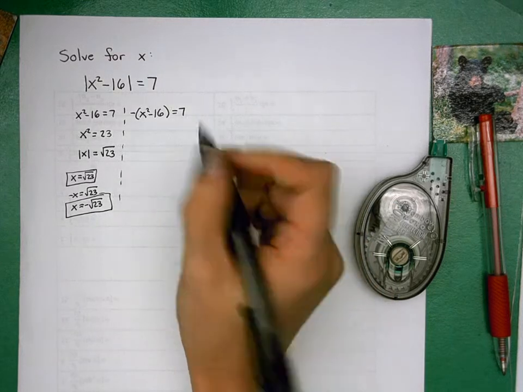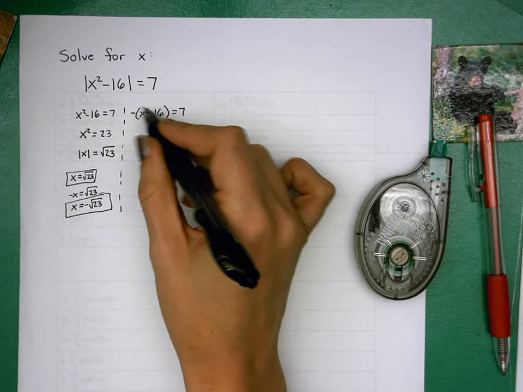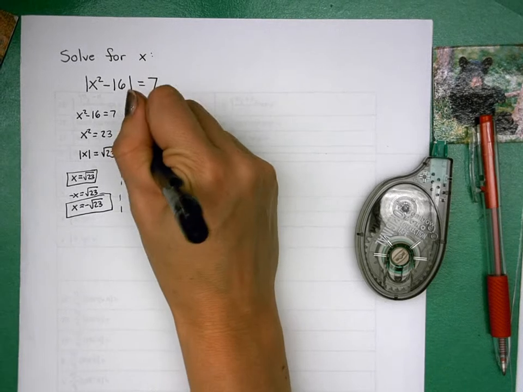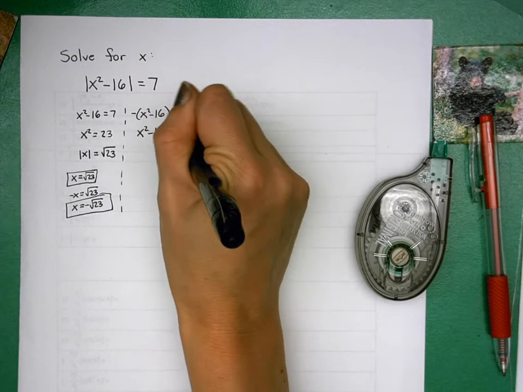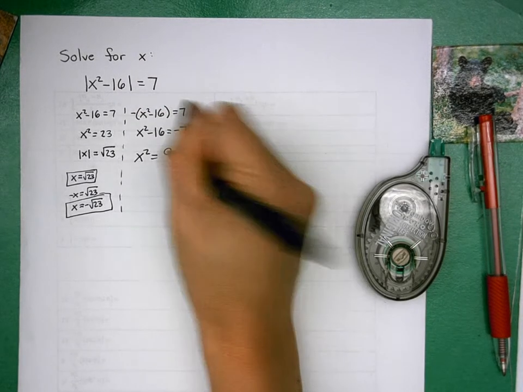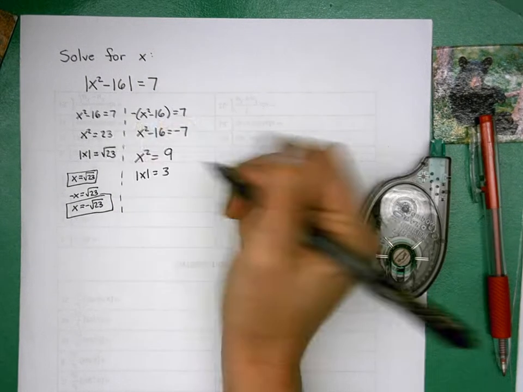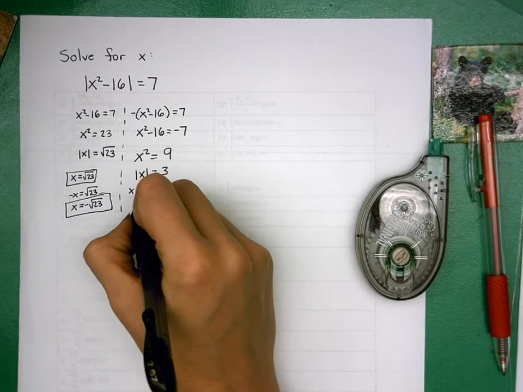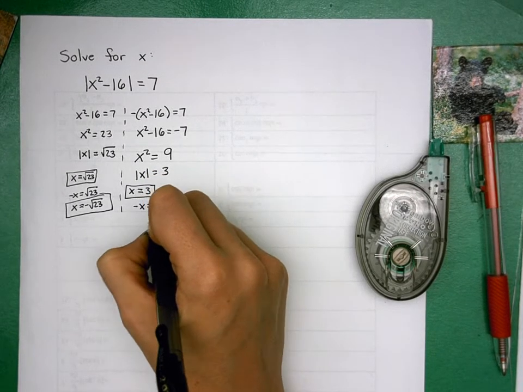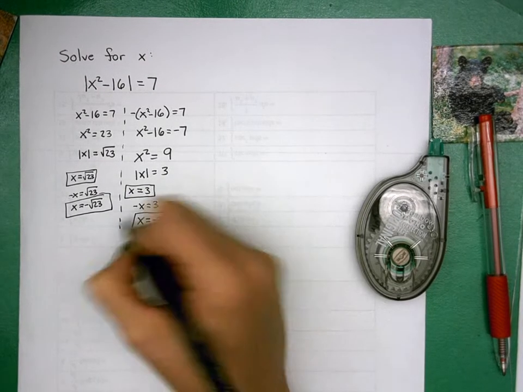Okay. Over here you have to choose whether or not you want to distribute the negative or to divide the negative over. It is your choice. I'm going to go ahead and divide it over on this one. So x squared minus 16 equals negative 7. Adding the 16 over, we get x squared equals 9. And so if I square root both sides, we get the absolute value of x equals 3. And so then we have our positive leg, x equals 3. And our negative leg, negative x equals 3, which means x equals negative 3. And we have our 4 values here from my absolute value.